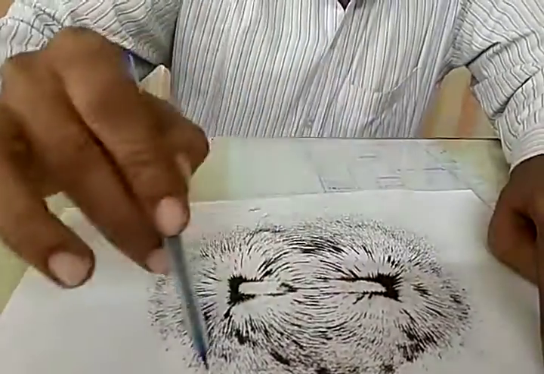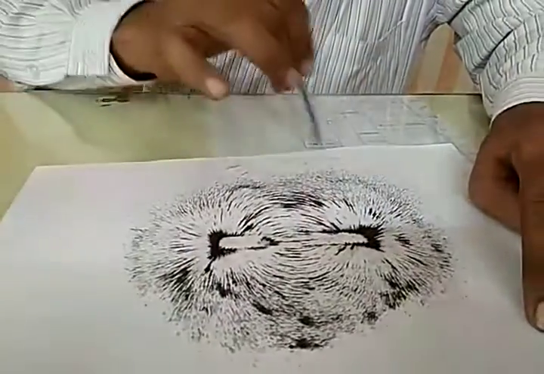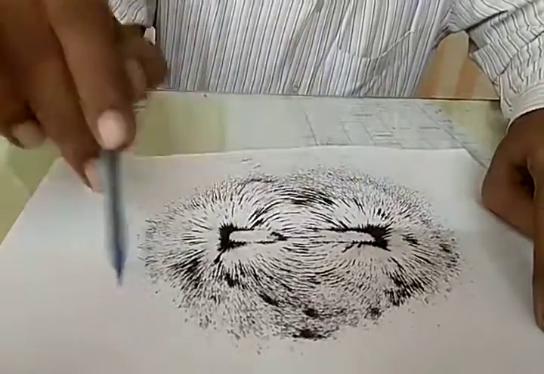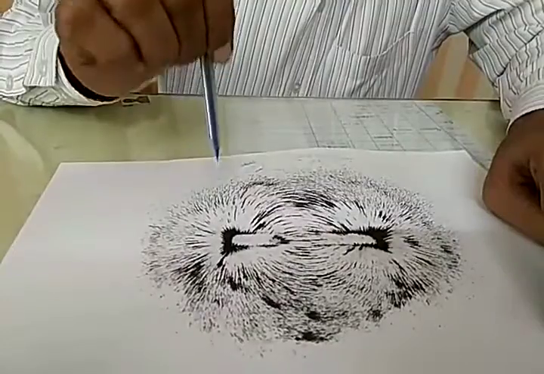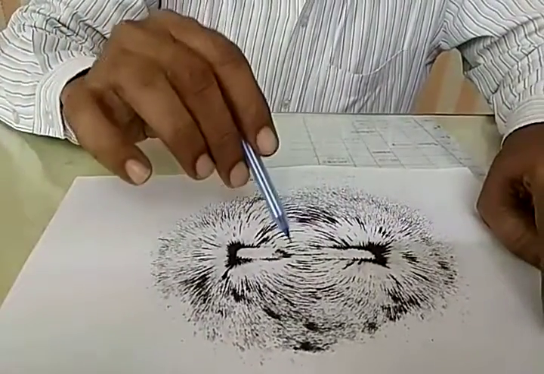The area is going to cover this area. The area covered by these magnetic lines of force, we are going to call a magnetic field. So we can understand it like this.